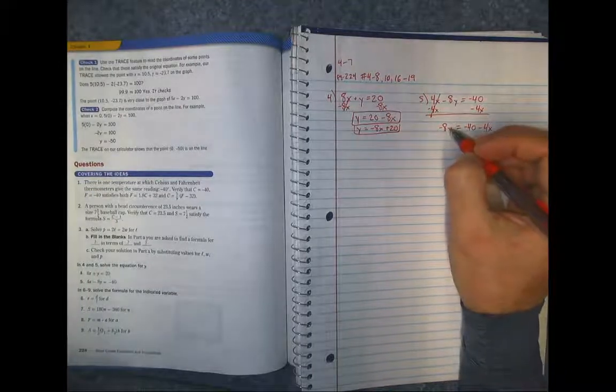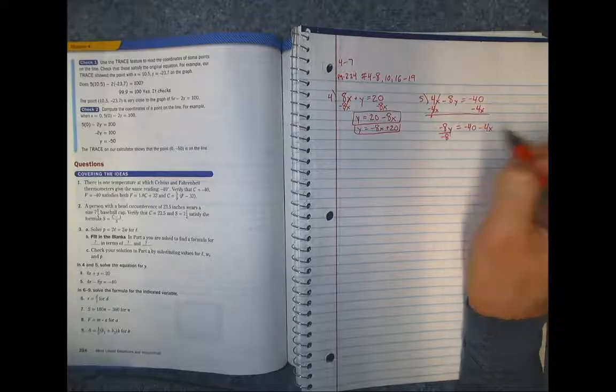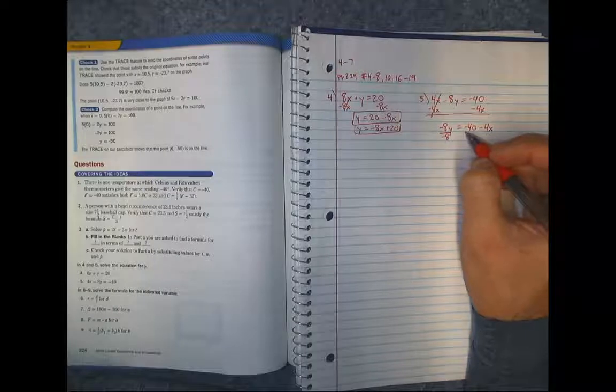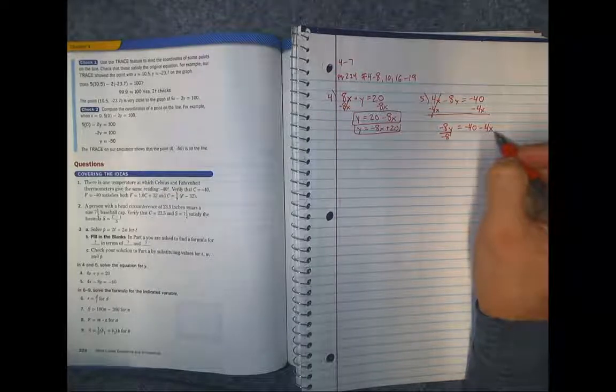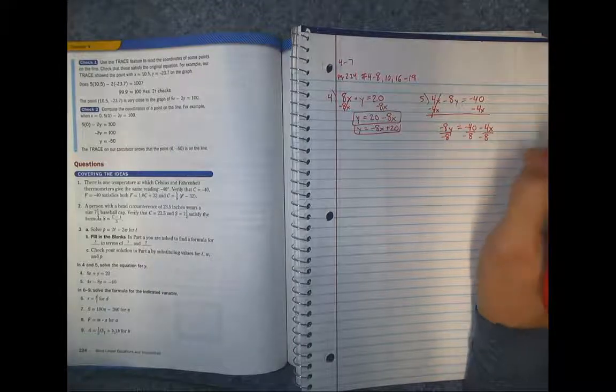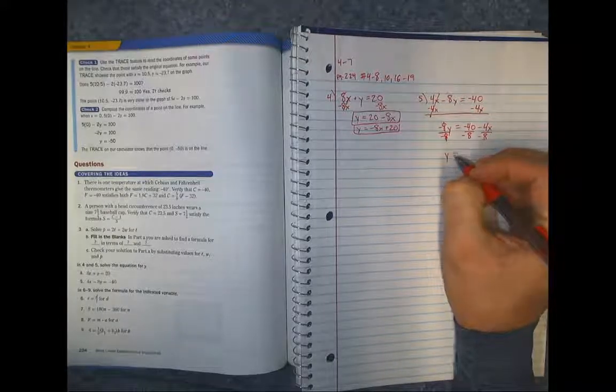Now, y is attached with a coefficient. If I want to get it to y equals, as always, I divide by negative 8. Now, everything on this side has to get divided by negative 8. You can write it over one big fraction, or you can write them separately over negative 8. That's fine. Either way, this is going to clear out, leaving you just y equals.